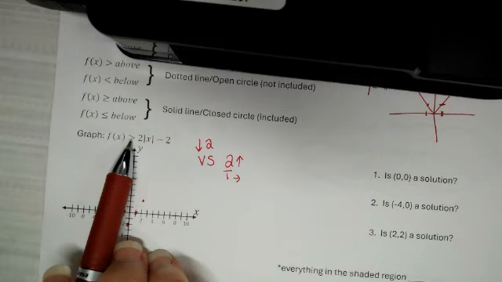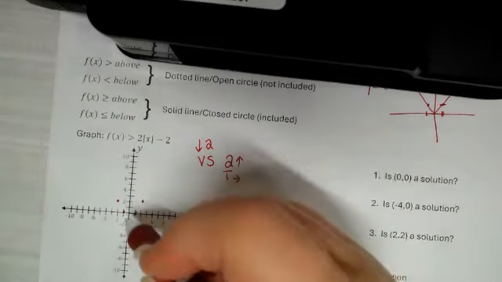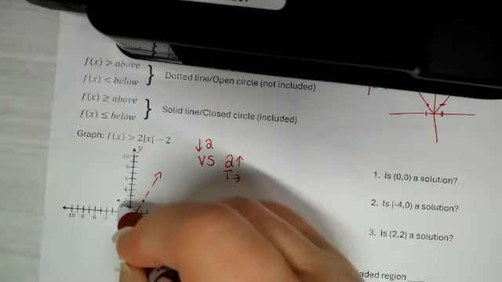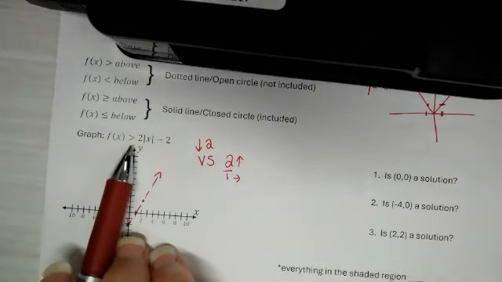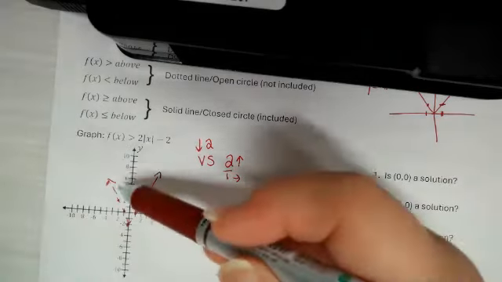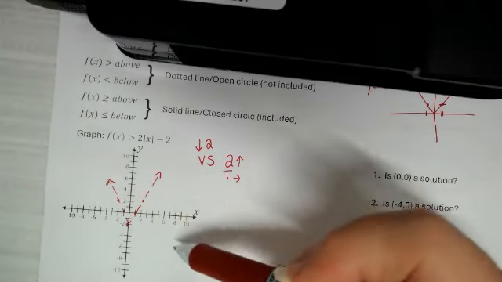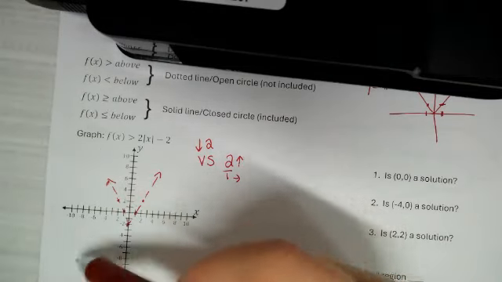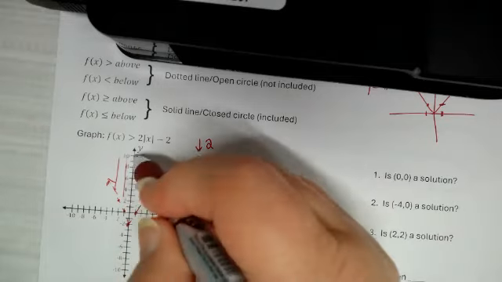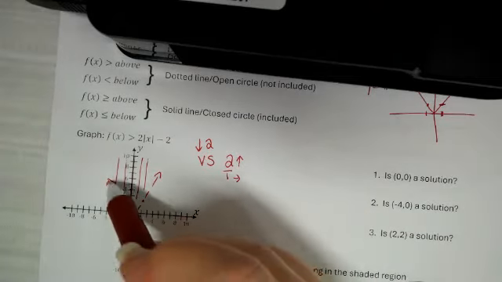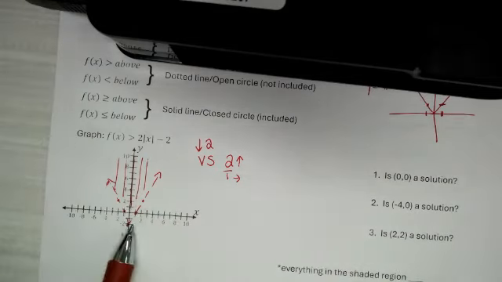Notice it says greater than, so it is not a solid line, it's a dotted line. So there we go, another dotted line here. Now greater than means we shade above. So my choices are shade inside the V or outside the V. Well, outside the V is considered below, so I'm going to shade above. And there's my answer. So my graph with the dotted lines, with the right transformations, and then the correct shading.